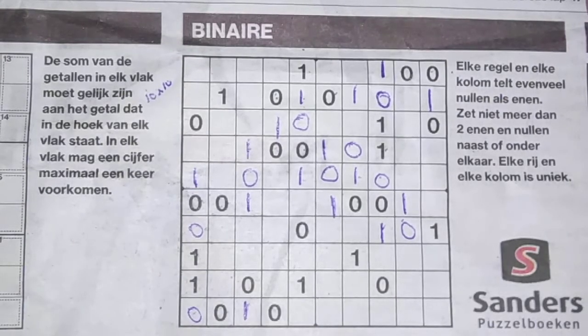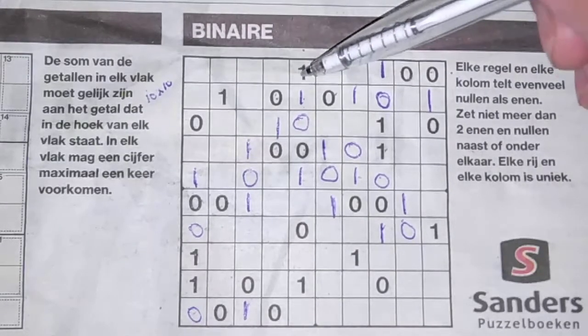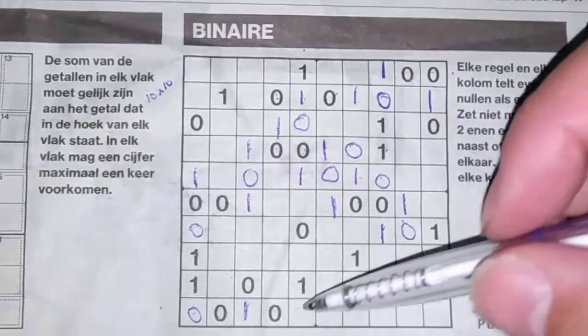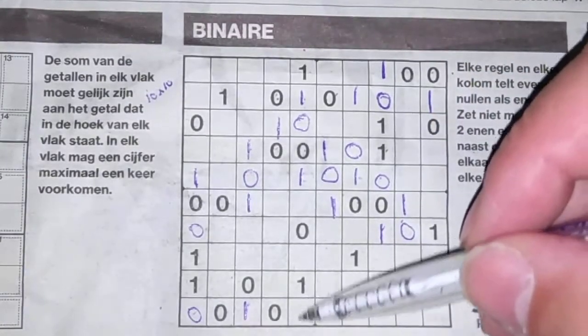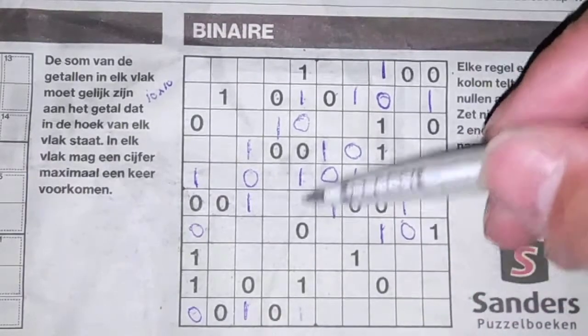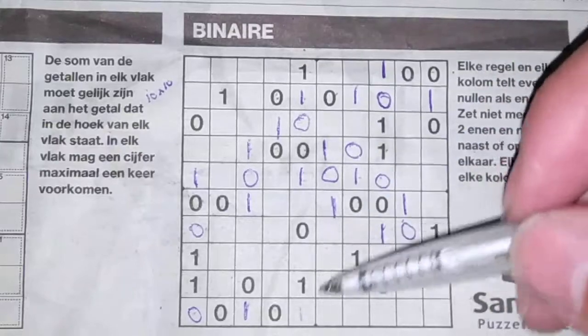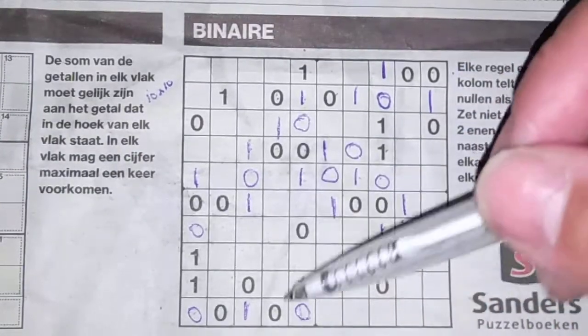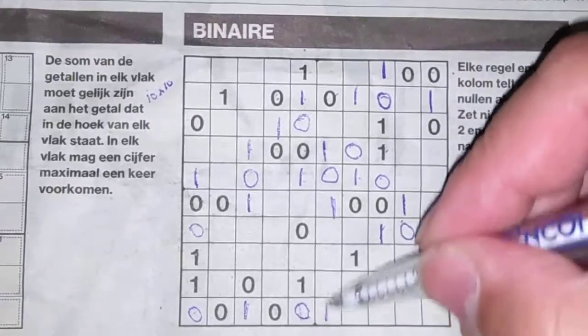Then I think I need to count. Yeah, let me see. 1, 2, 3, 4. I cannot place the 5th one here. If I place the 5th one here, then I have 3 O's in a row. So the 1 cannot be here. Should be an O. We have a double O. Here 1 and there 1.